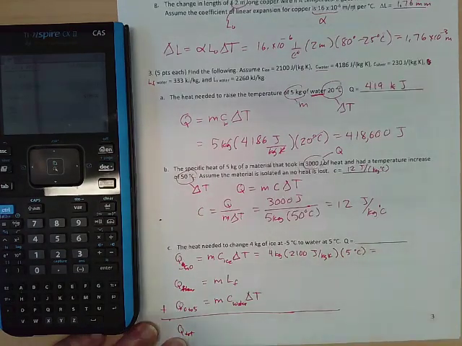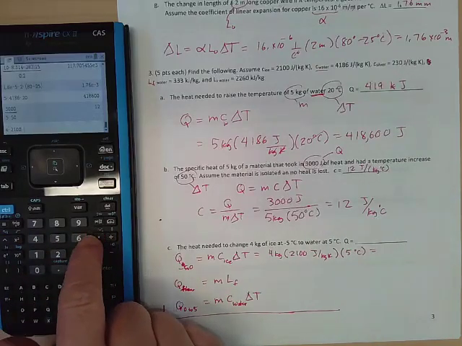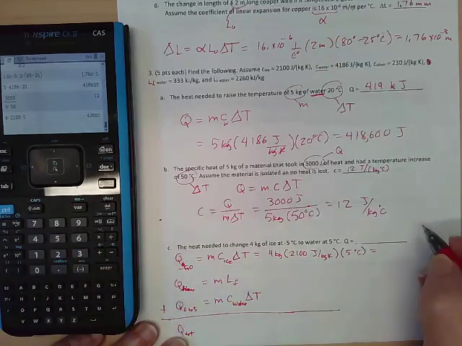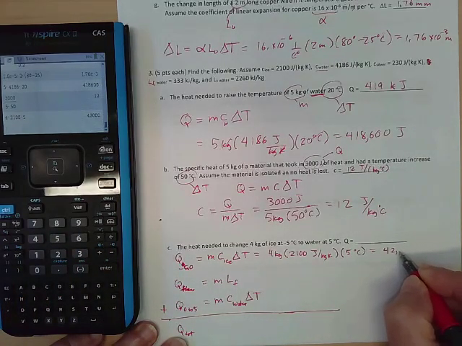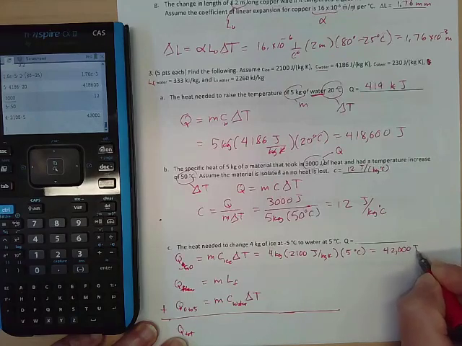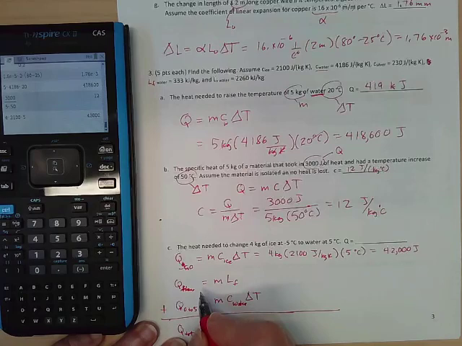All right, so we're going to get a Q there of 4 times 2100 times 5. 42 kilojoules. 42,000 joules, whichever.